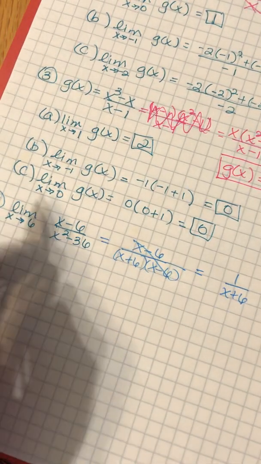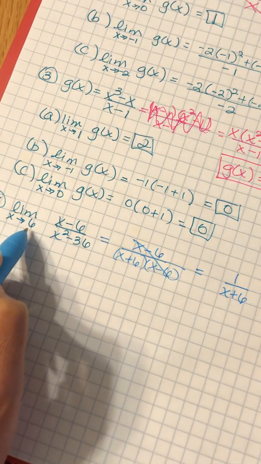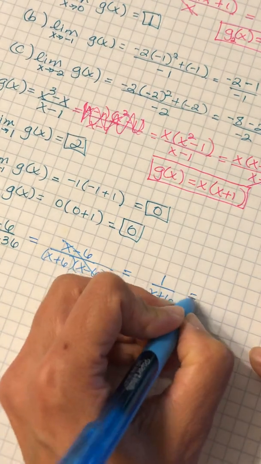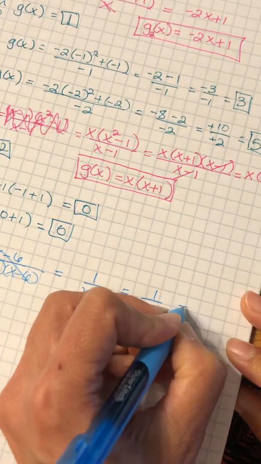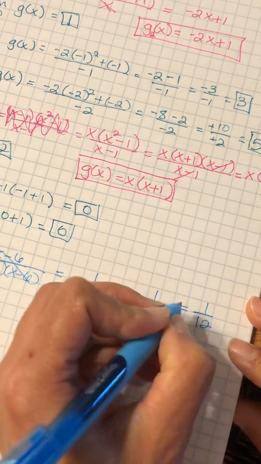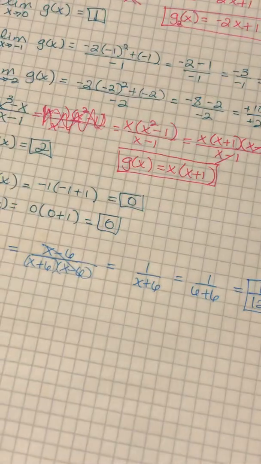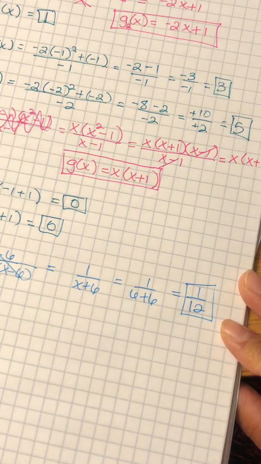Okay, what are we trying to find the limit of? When x approaches 6. So I'm going to plug in a 6. So 1 over 6 plus 6, oh, that's easy, 1 over 12. So the limit as x approaches 6 of this function is 1/12.